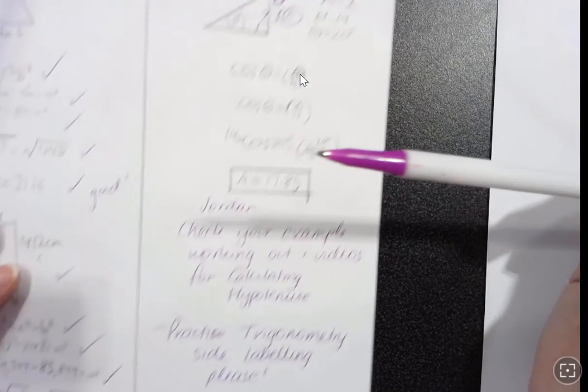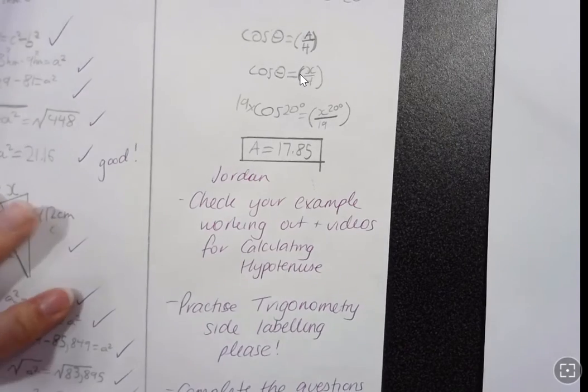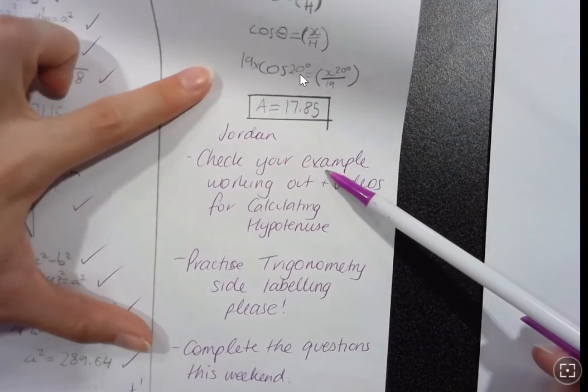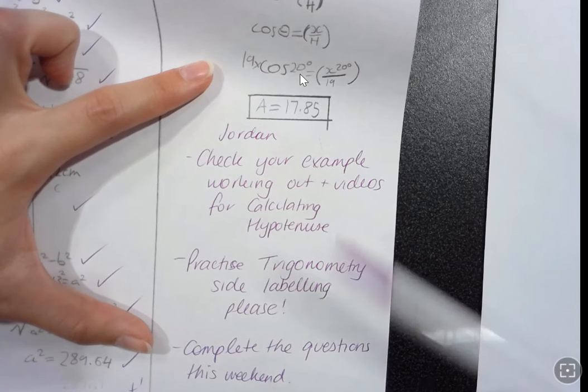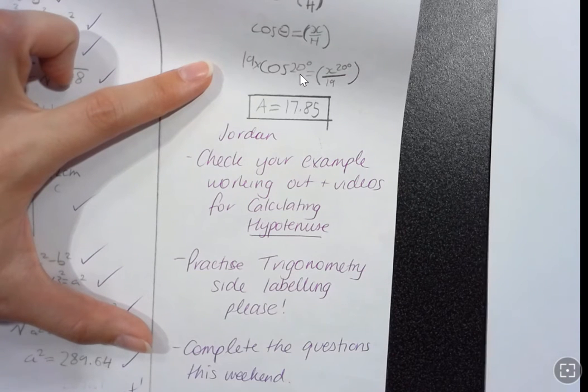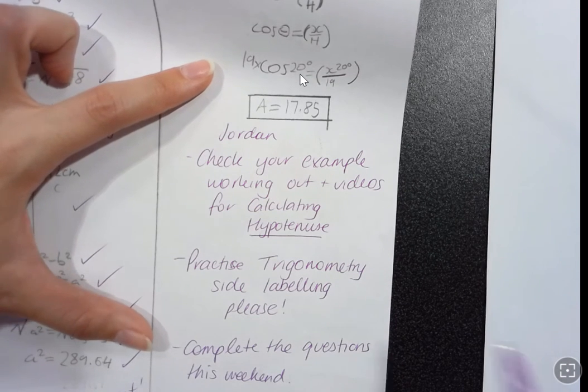So I'm going to set you 3 things to do. Number 1, check your example working out and the videos for calculating the hypotenuse. Okay, that's Pythagoras, so the first bunch of sections. Number 2, practice your trigonometry side labeling. That is going to stop you from choosing the wrong rule. And the last one, I want you to complete the questions on the final revision exam this weekend, please. All right?